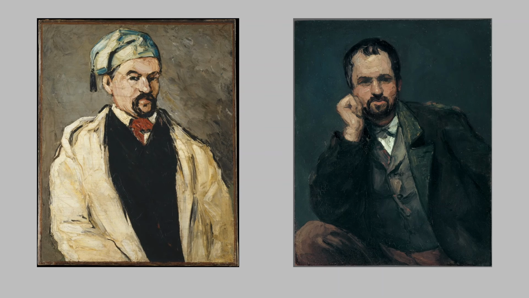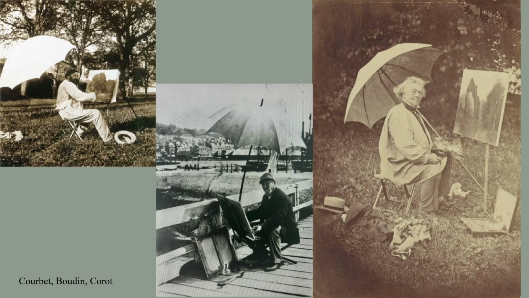The irregulars of Gleyre's studio and the riffraff of the Académie Suisse were diverted from academic goals not just by an interest in landscape painting, but by their incredible aptitude, their phenomenal talent for it. They fell under the thrall of these pioneering plein airists, Courbet, Boudin, and Corot.